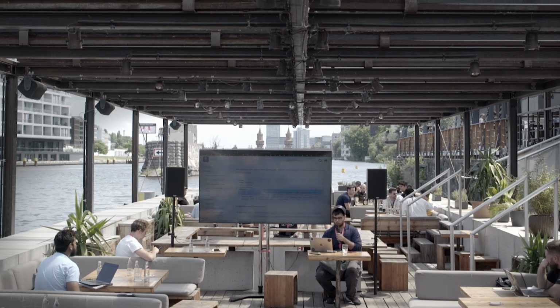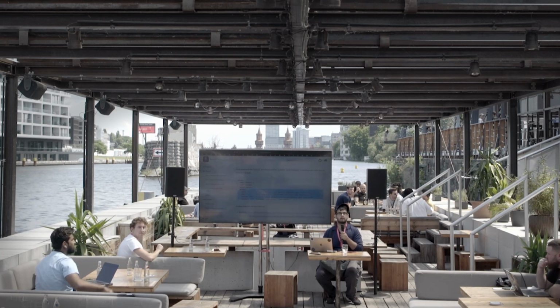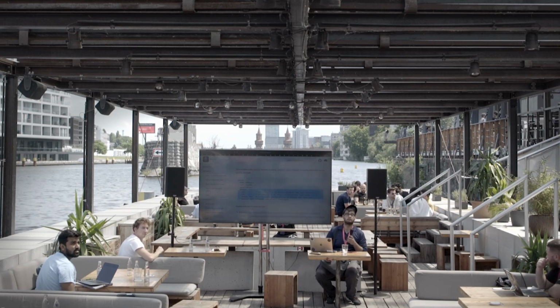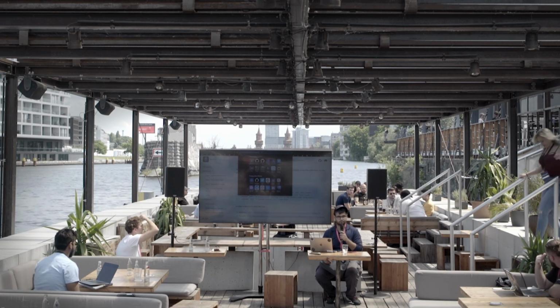So we use port forwarding. Port forwarding is something that. Can you show a link to the docs? Oh yeah, it's starship.cosmology.tech.